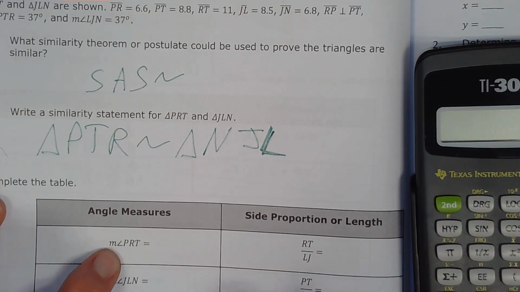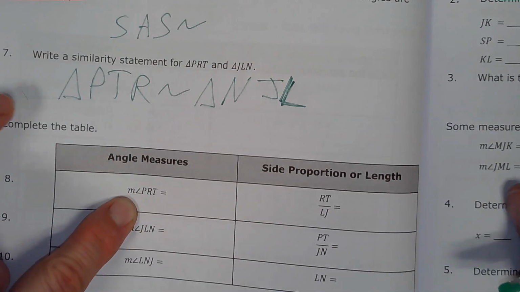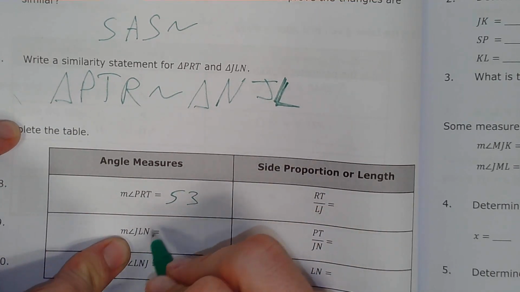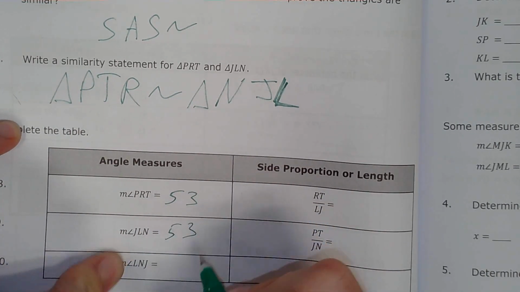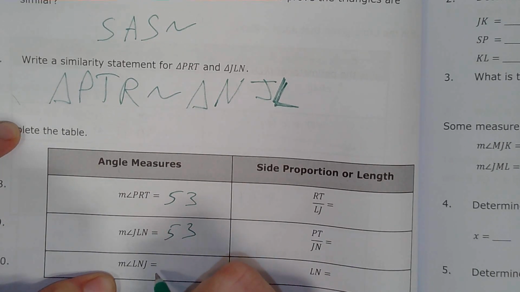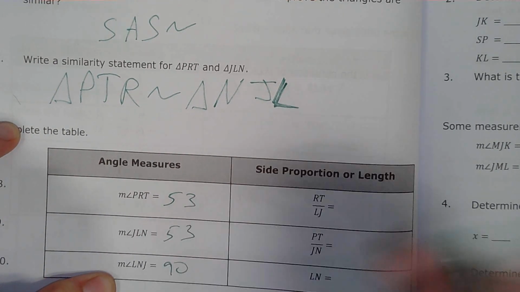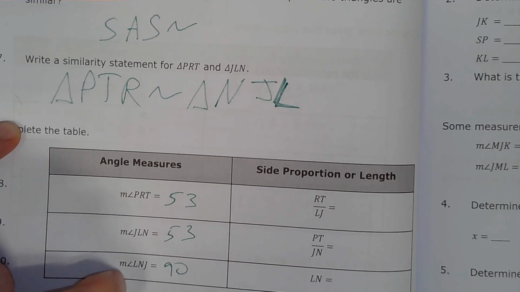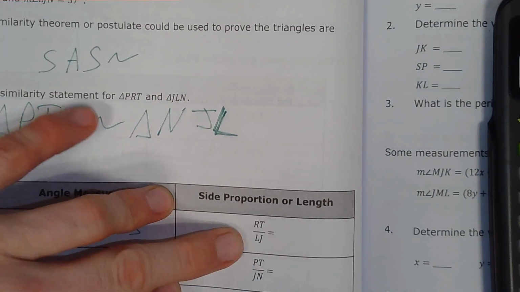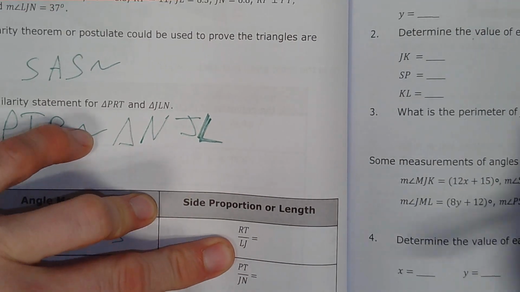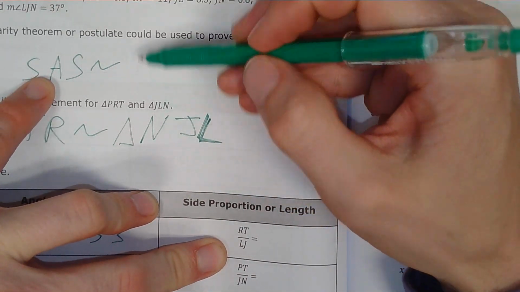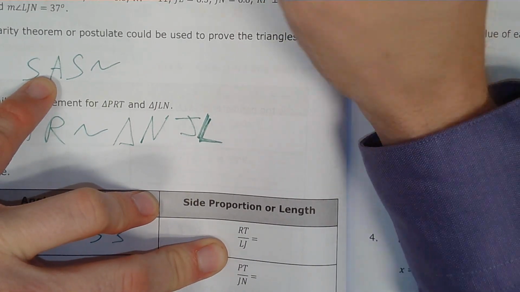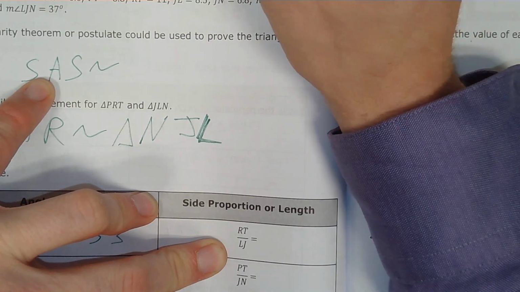Okay, so angle R here is 53. Angle L is also 53. And angle N is 90 degrees. Now let's see, I think I've already done this math. Line segment RT to LJ, this is my big over little.